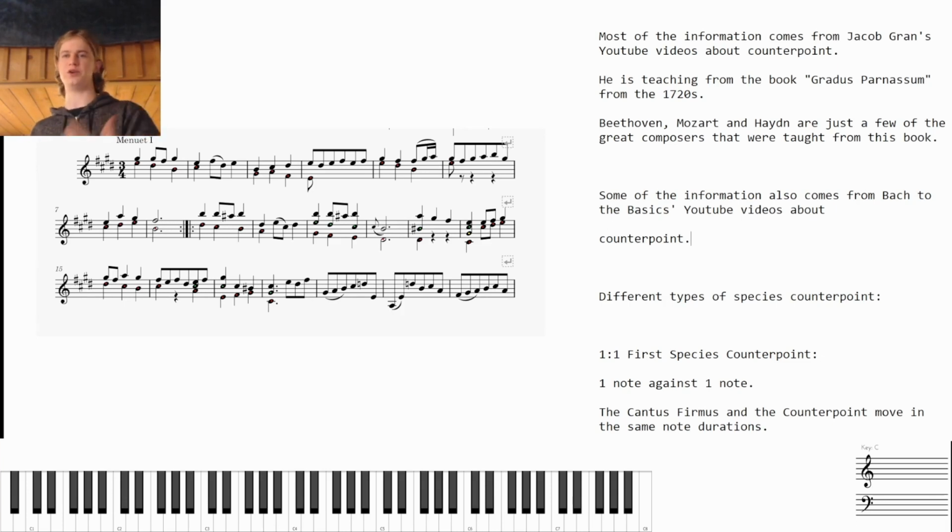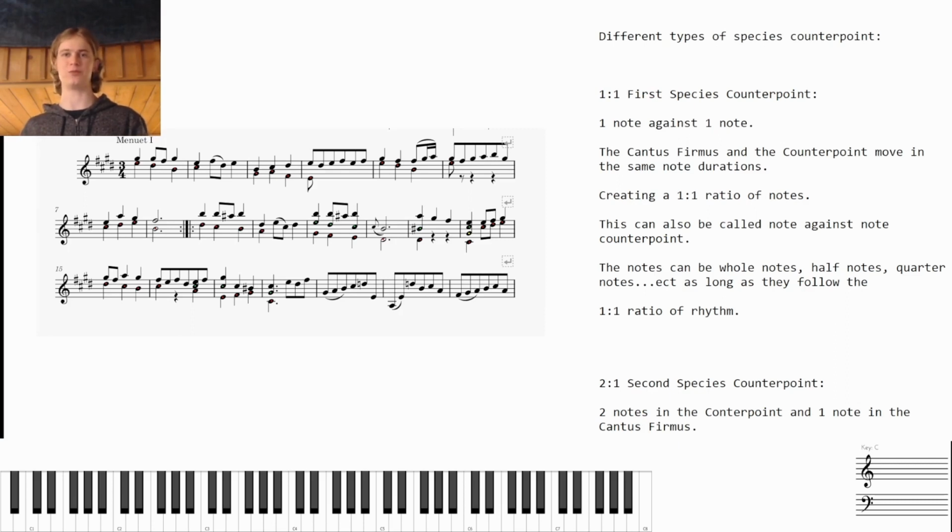Okay, so most of the information comes from Jacob Grand's YouTube videos about counterpoint. He's teaching from the book Gradus Parnassum. Sorry if I didn't pronounce that correctly. This is from the 1720s. Beethoven is said to have held this book at great esteem. It is also documented that Mozart's father taught Mozart from this book, and also Haydn worked out each one of the exercises from this book. These are just a few of the great composers that were taught from or studied this book. Some of the information also comes from Bach to the Basics YouTube videos about counterpoint, as well as my own personal further research.